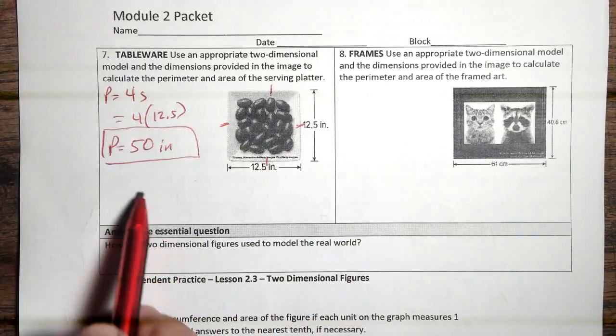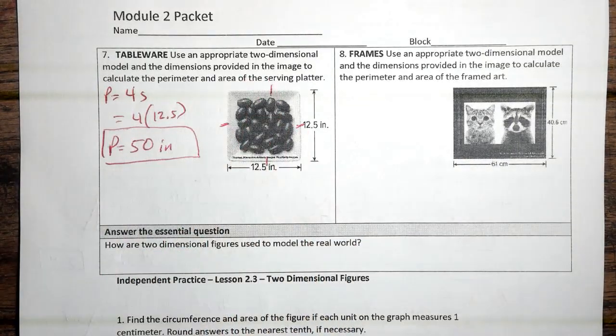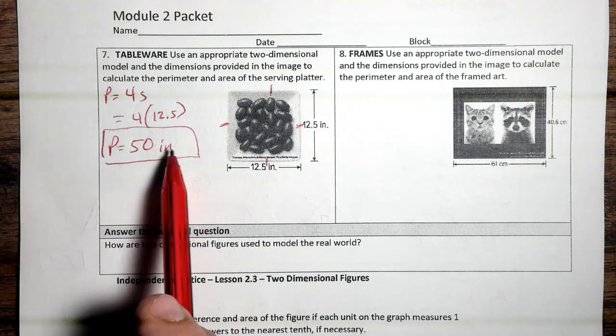Notice this is not squared because we are just going around. This is not units times units. This is units plus units, so it's just inches.